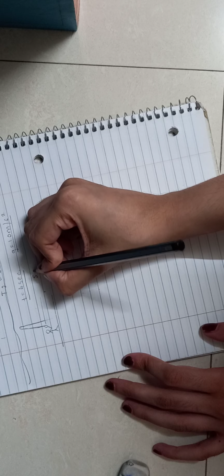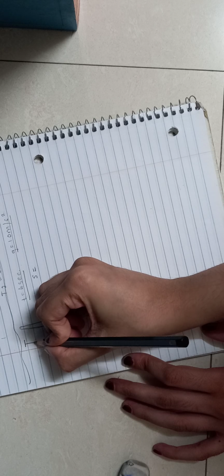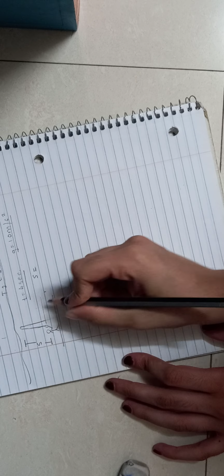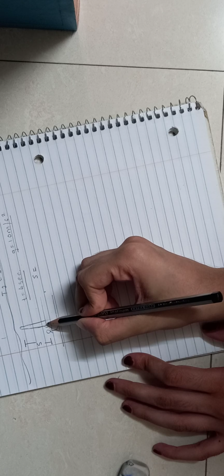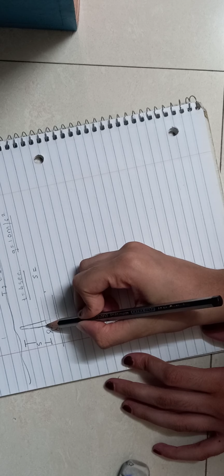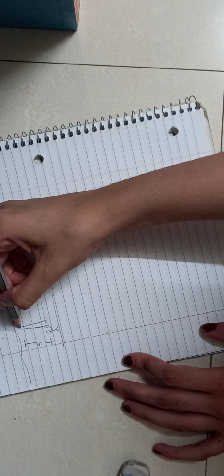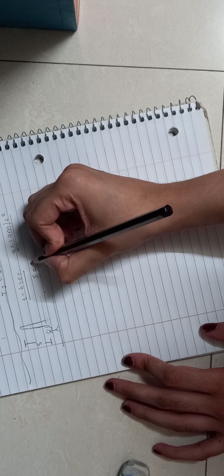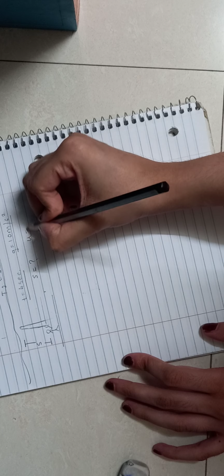So I need to find S, given that this is S, the distance between the ball at the original position and at its highest point of journey. I have to find out the S and the initial velocity.